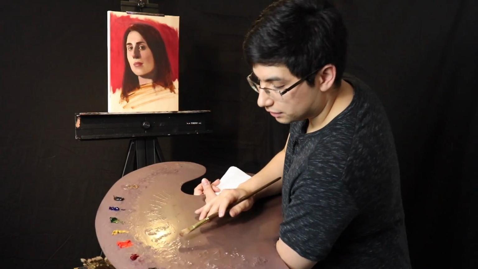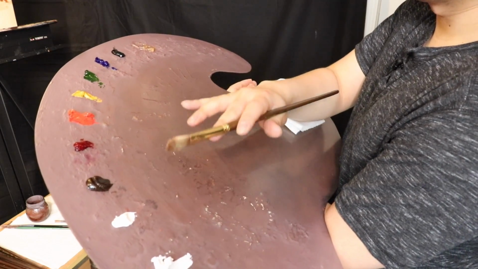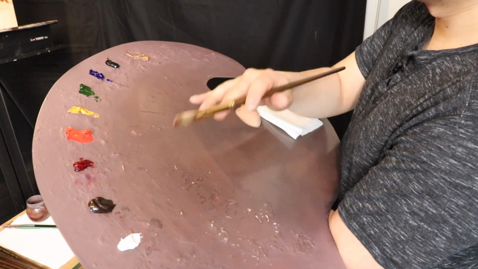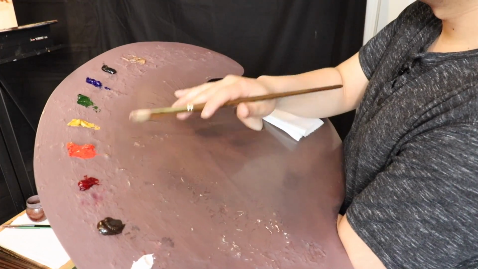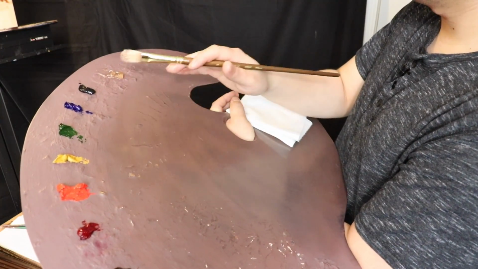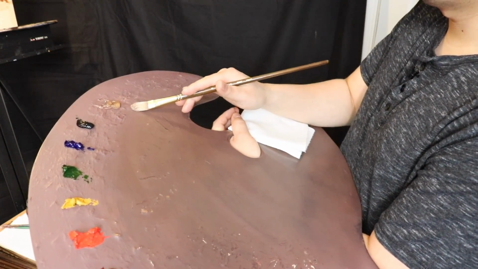So on the palette here, we have titanium white, flake white, burnt umber, alizarin crimson permanent, cadmium red, yellow ochre, sap green, ultramarine blue, ivory black, and neo McGilp medium.